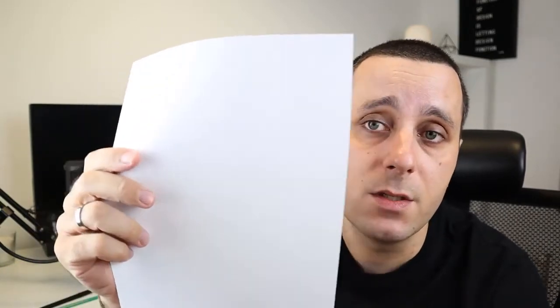When it comes to resources for your paper wireframing process, it's really up to you what you're going to use in order to create those wireframes. You can simply use a blank sheet of paper like this. This is just simple printing paper, and you can use it with lines or without lines. It really doesn't matter. I'm going to show you.